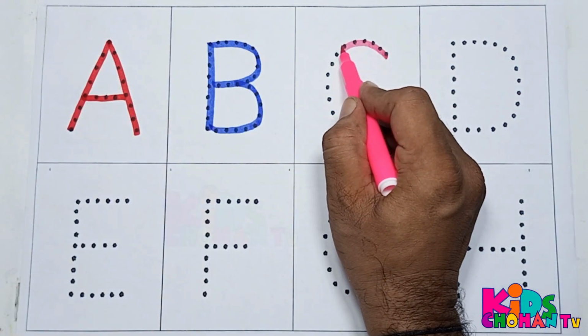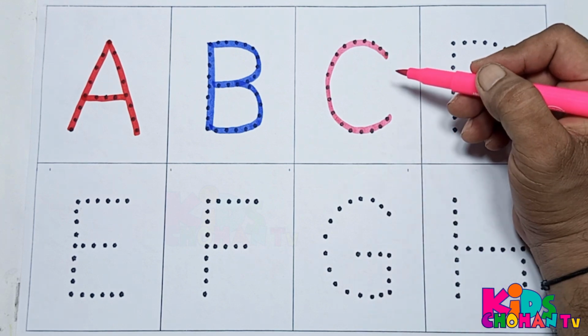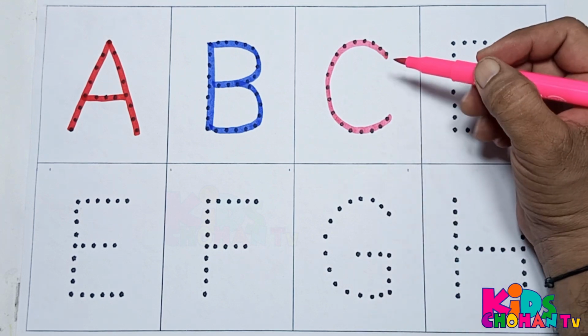Kids, now we are tracing letter C. C for cat. C in pink color.